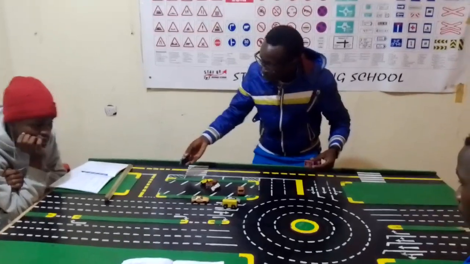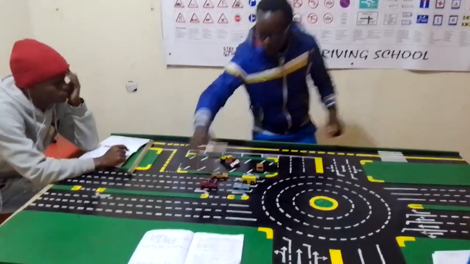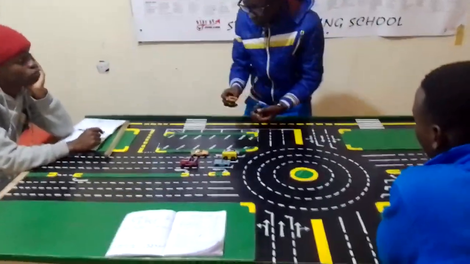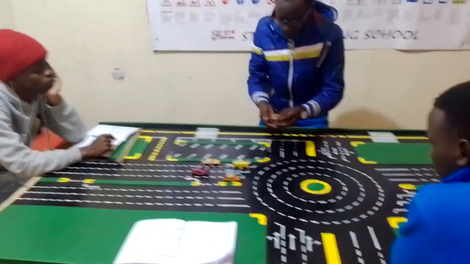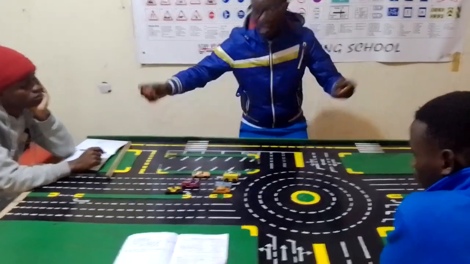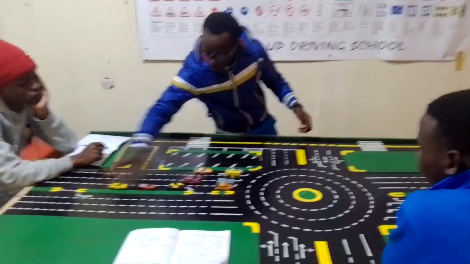Lane number 3, I have how many options, Leon? How many options? I have only 2 options. First option and the second option. Lane number 4, I have how many options? Four options. Now together. 1, 2, 3, and number 4.